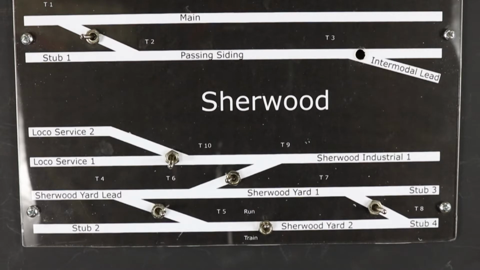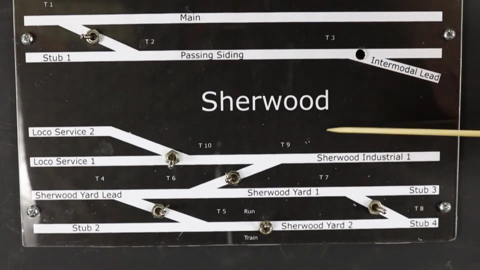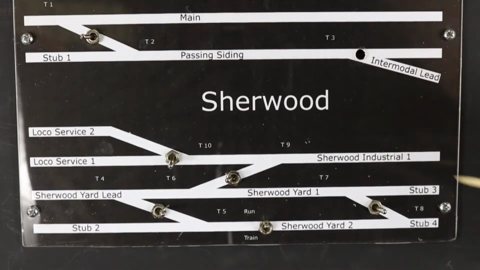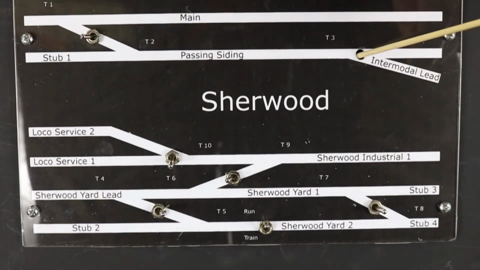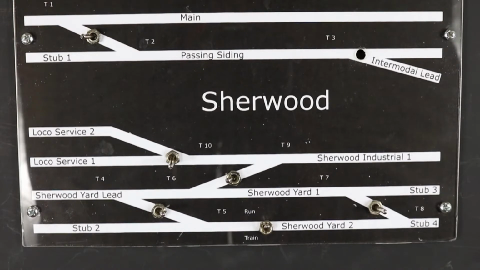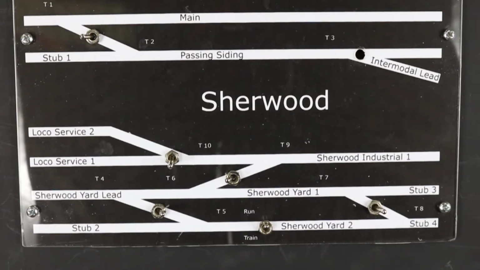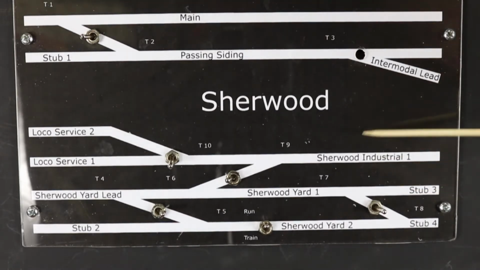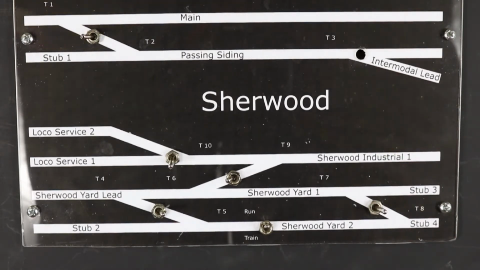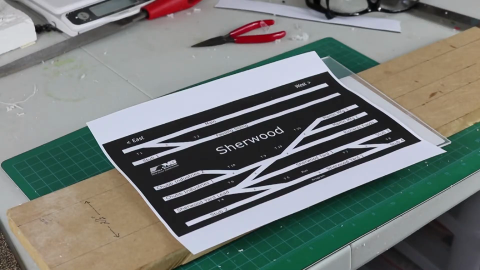As part of our Sherwood redevelopment, we have added 2 new turnouts right here. And we have taken the toggle switch that used to be here for the intermodal lead, and we have relocated it to the intermodal control panel that I showed you earlier. The result of that is this diagram is now out of date and needs to be replaced.